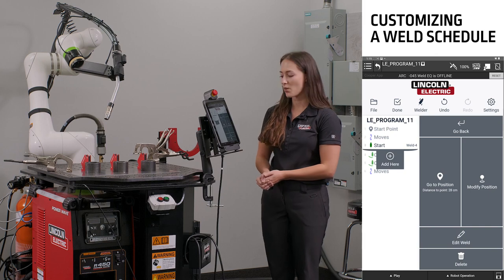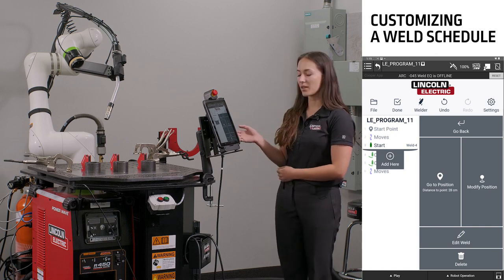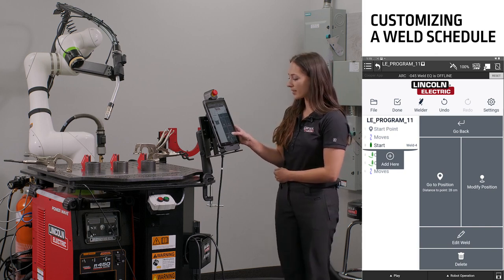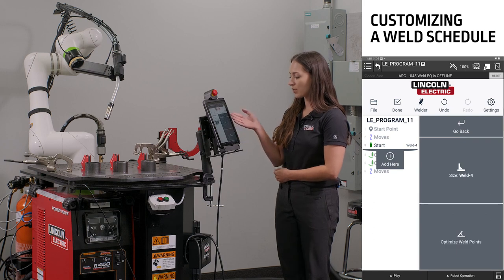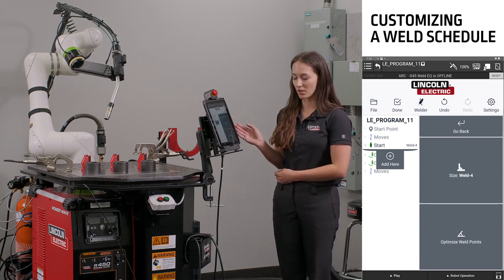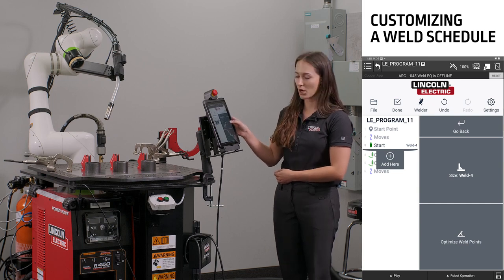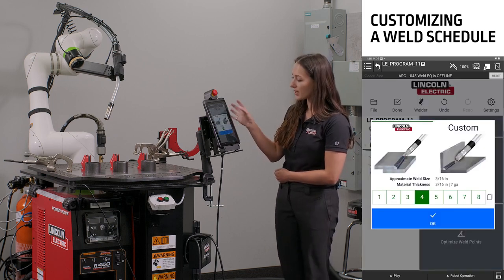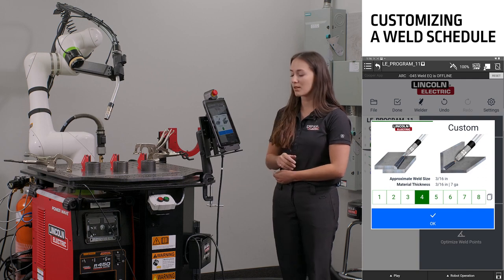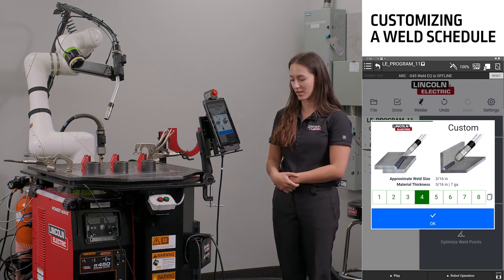Once I have selected my weld start point, I am presented with a couple options. I am going to select Edit Weld, which presents me 2 additional options. The top option giving me the weld type I am currently using. I'm going to select that, and it presents me with our weld by numbers screen.